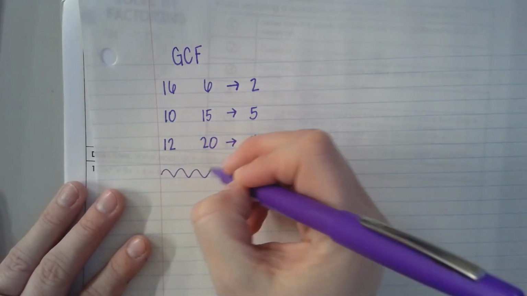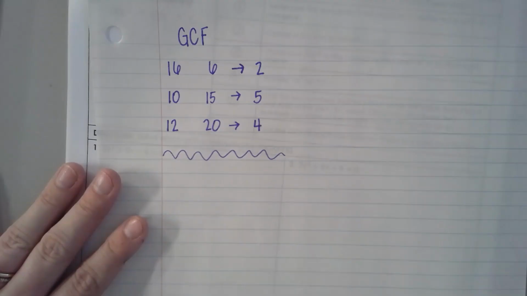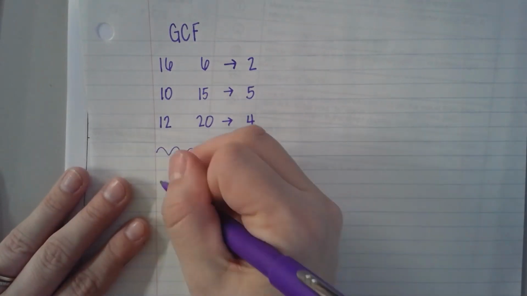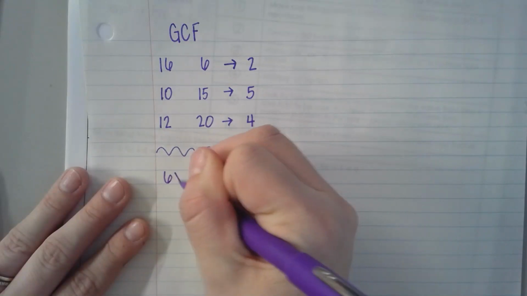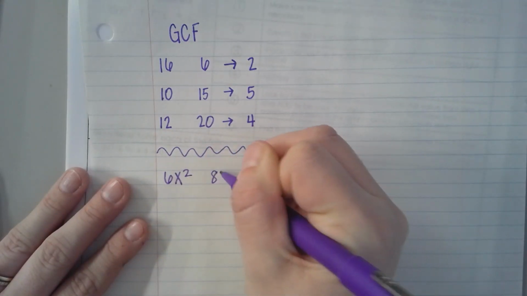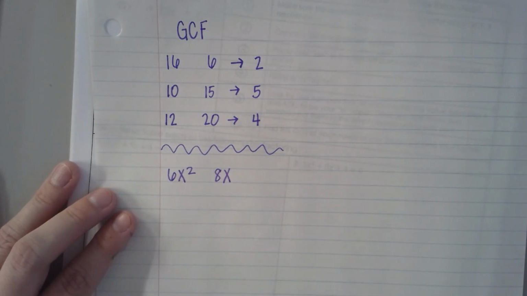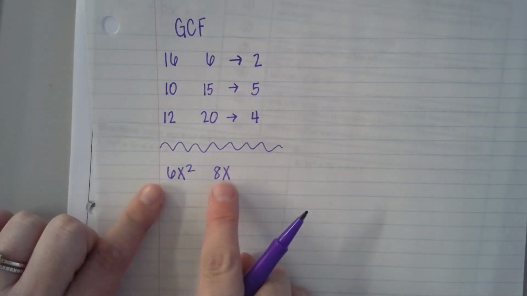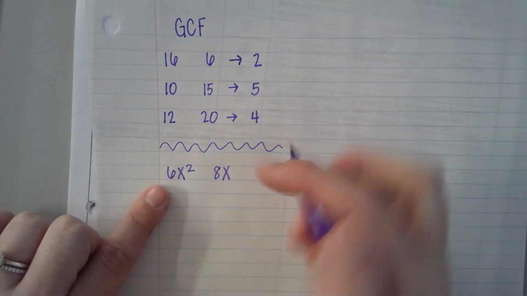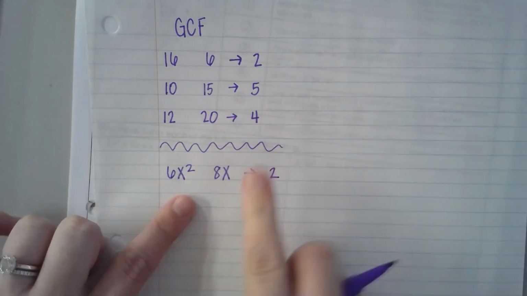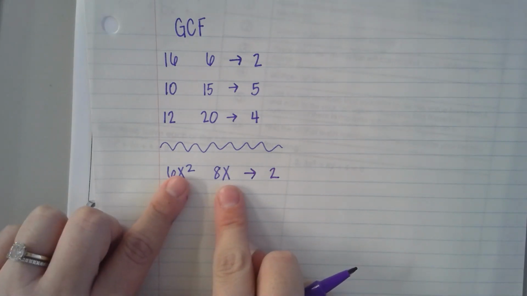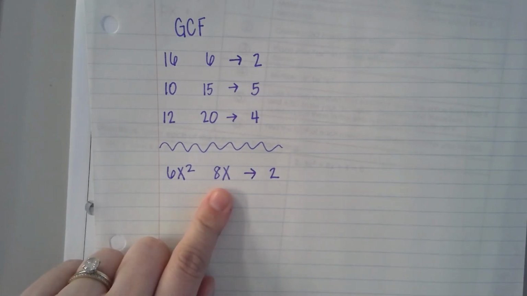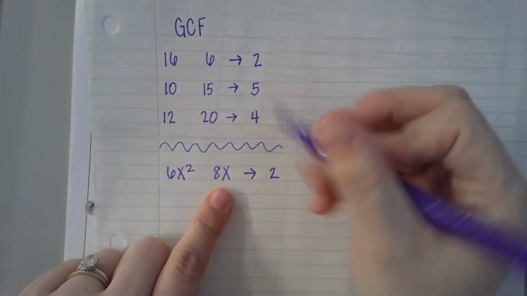Now, what if I throw in some x's? What if I do 6x squared and 8x? First look at the 6 and the 8. What can you divide both 6 and 8 by? 2. You can divide them both by 2. How many x's do they have in common? Just one. This one over here only has the x. So they only have an x in common.